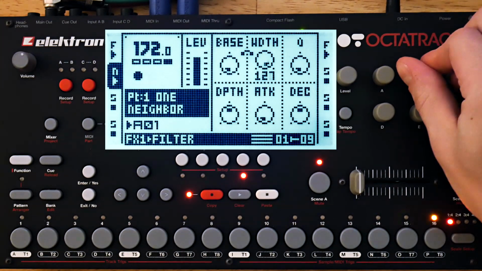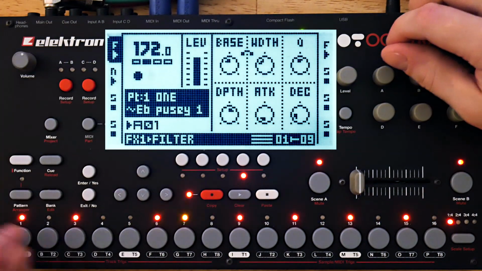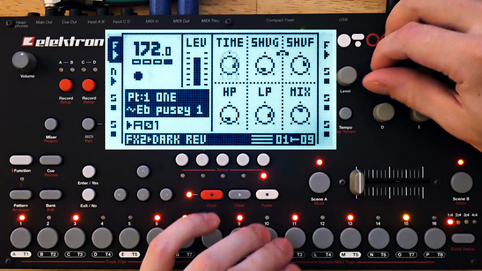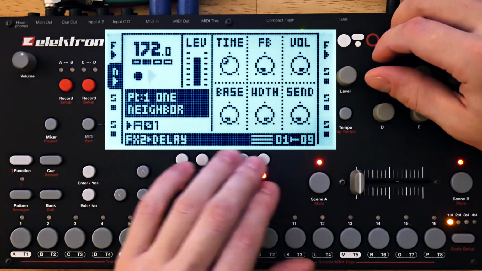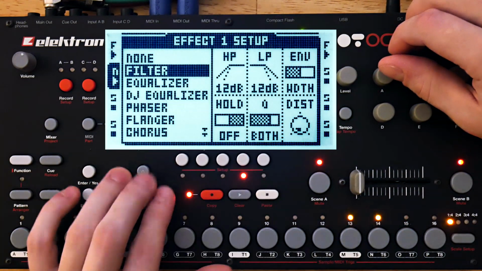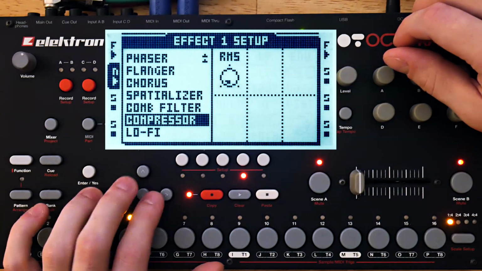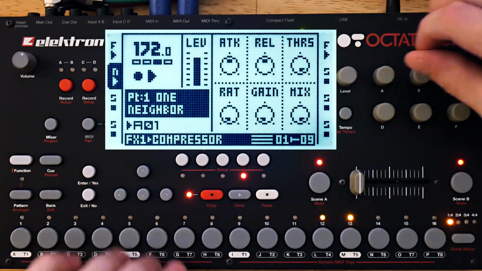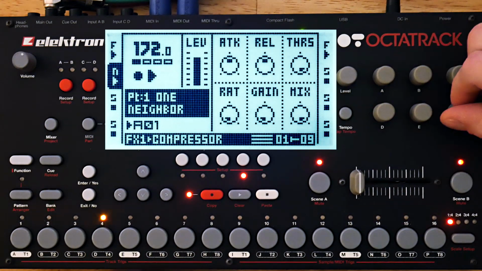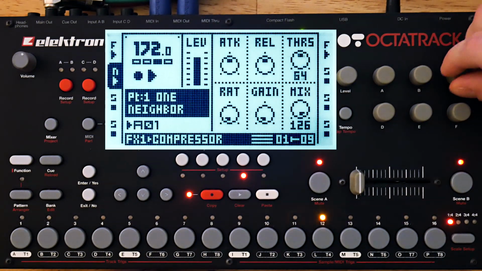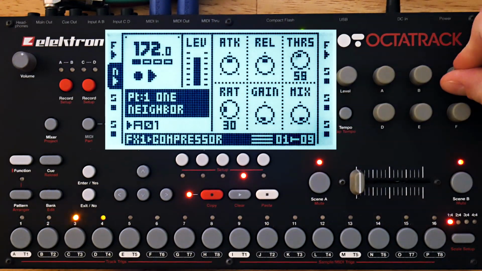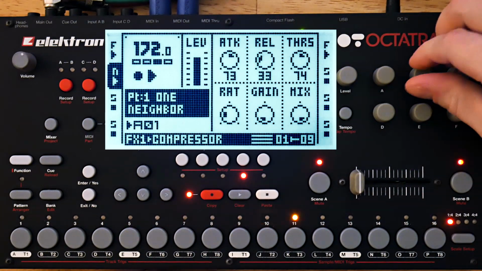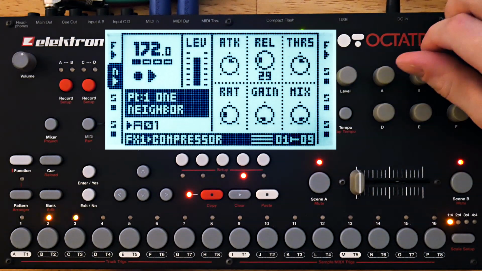Not sure I want to keep this filter. Taking a quick look at the source track. I think a compressor for the first effect slot would make some sense. Planning to use this a bit more experimentally, so I'll leave the RMS at 0. Going to dial in a bit of gain reduction, and then I'm going to start sending some modulation to the gain parameter.